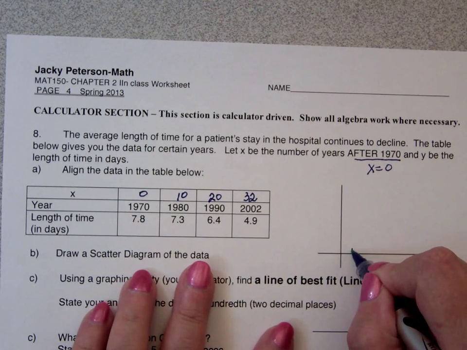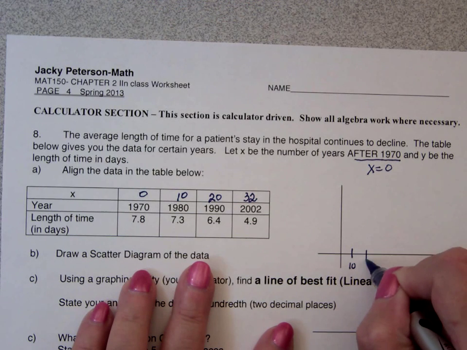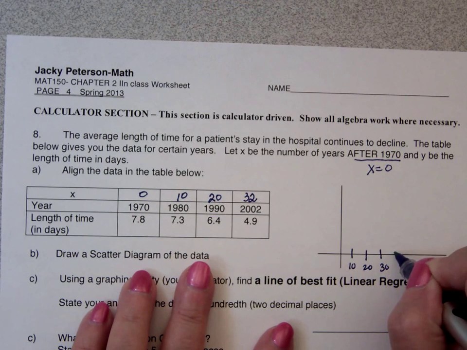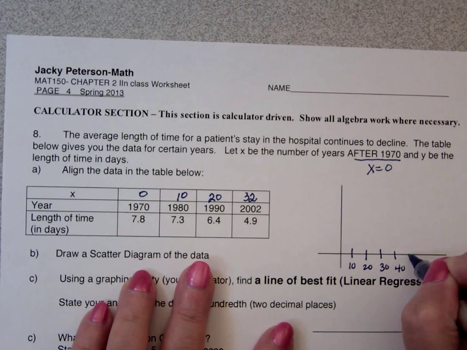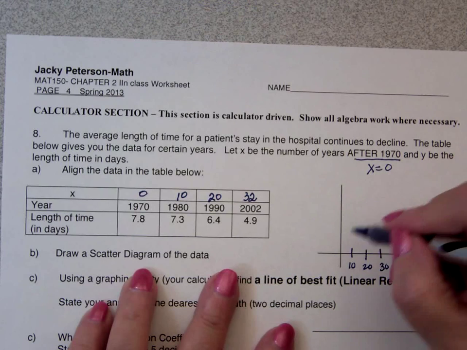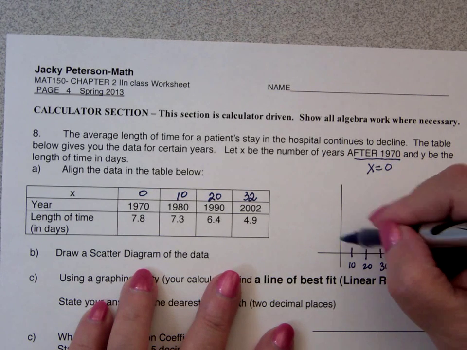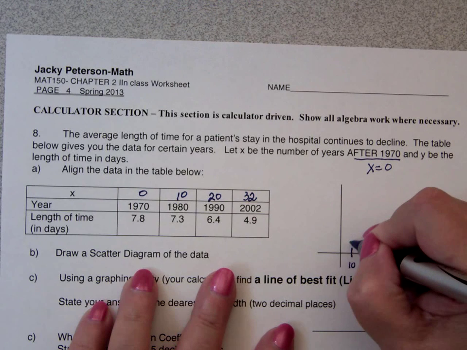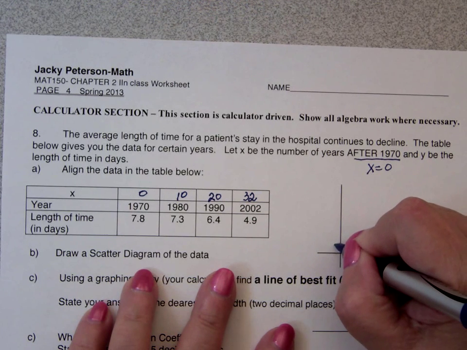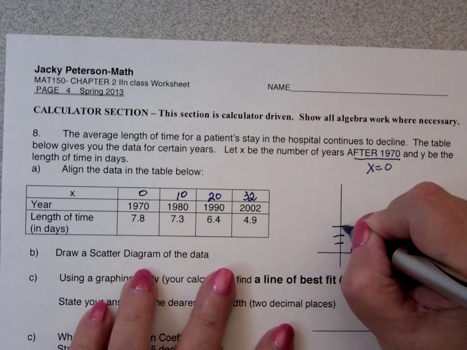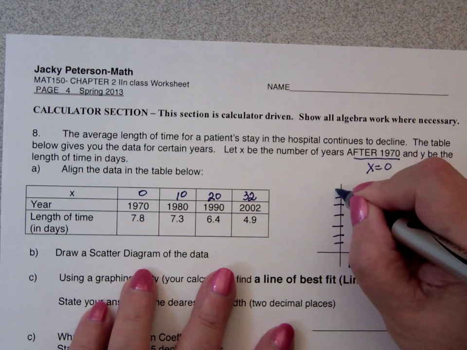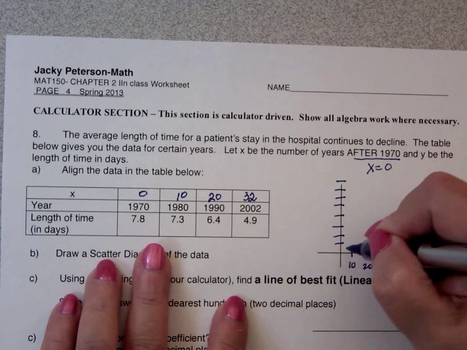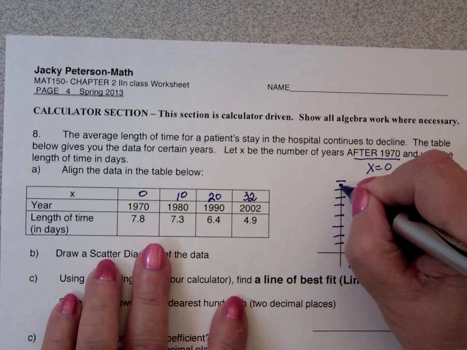So I have 0, 10, 20, 30, 40. That should be enough. And then this guy comes down to 4.9, so I can do 1, 2, 3, 4, 5, 6, 7, and 8. So at 0, I'm pretty close to 8.